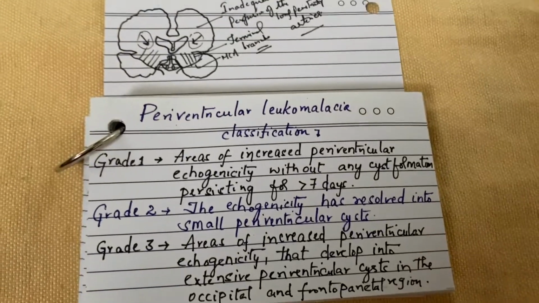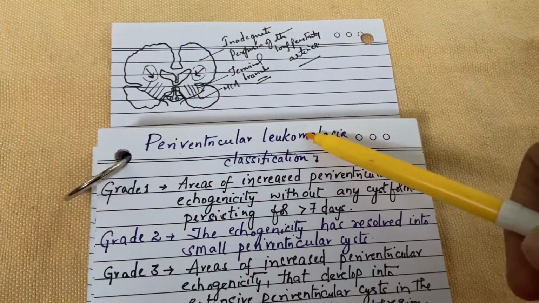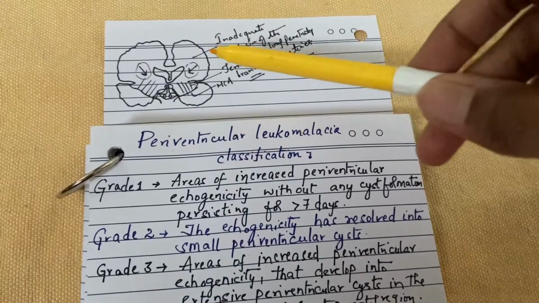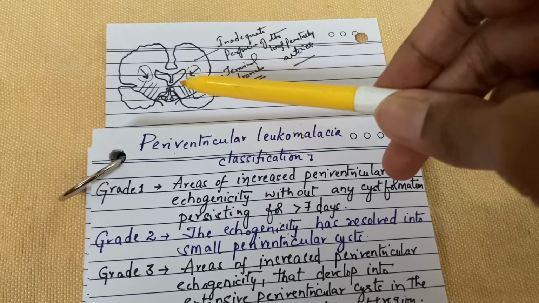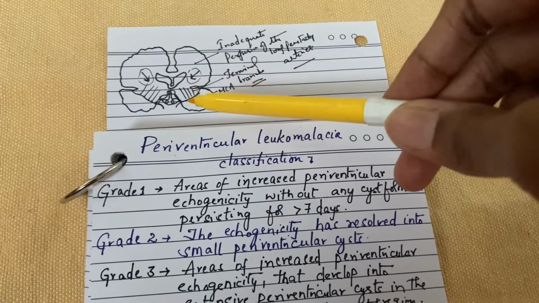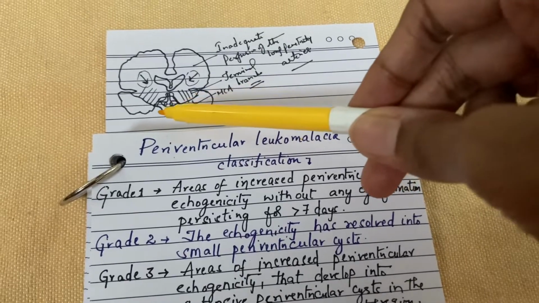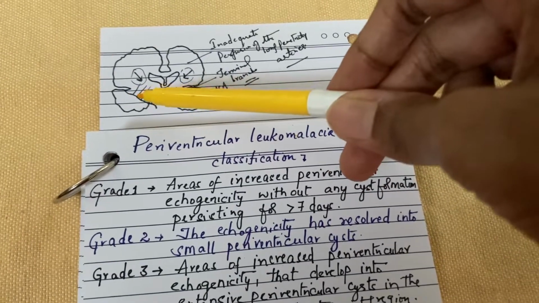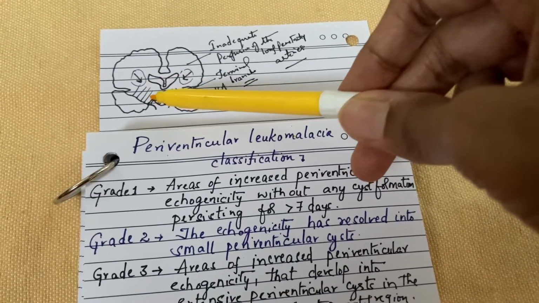Hi everyone, today we'll be discussing periventricular leukomalacia. Here we have a cross section of the brain where you can see the ventricles. Here we have the caudate nucleus, globus pallidus, putamen. You have a middle cerebral artery with long penetrating arteries and short penetrating arteries.